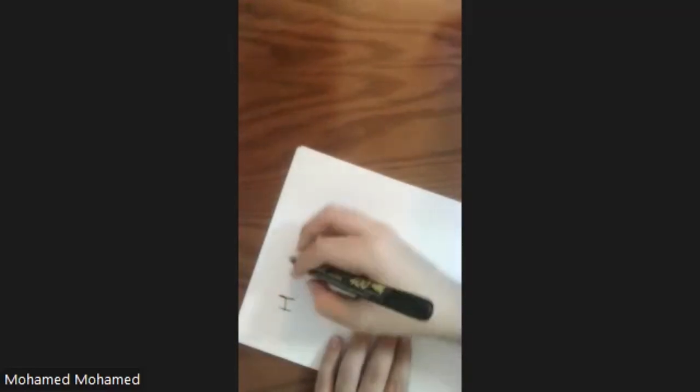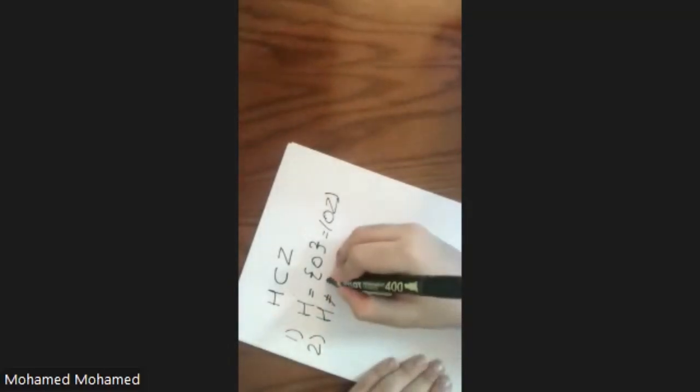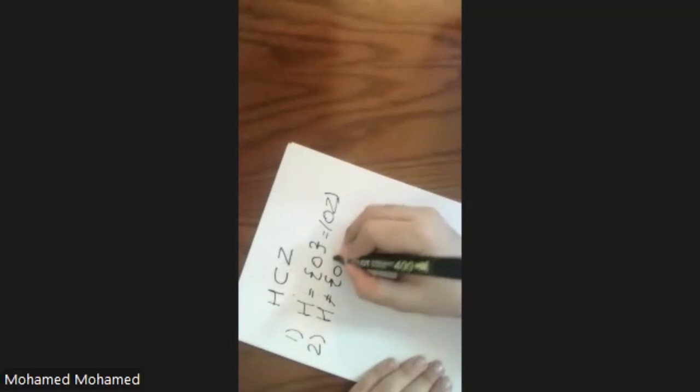We can say that if there is a subgroup H that is in the first case, H is equal to the identity element, which is equal to 0, Z. So we prove that.